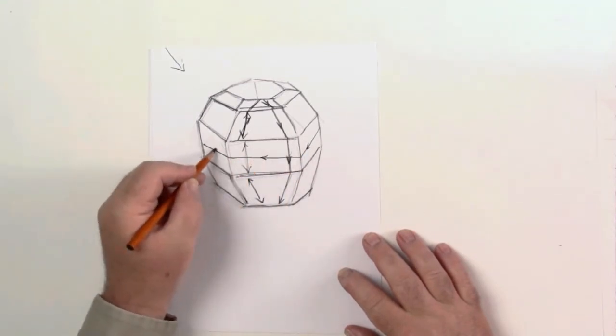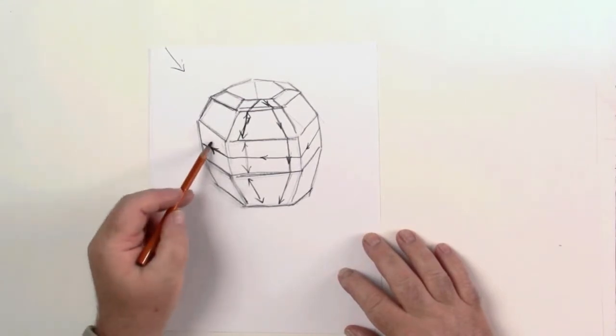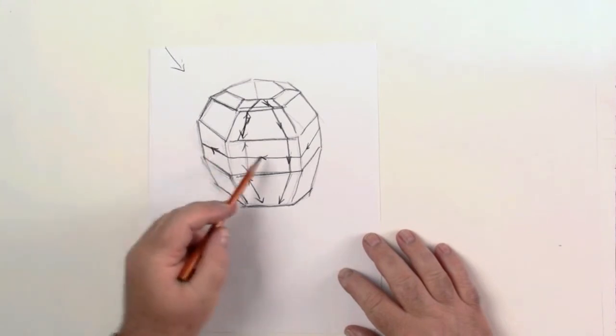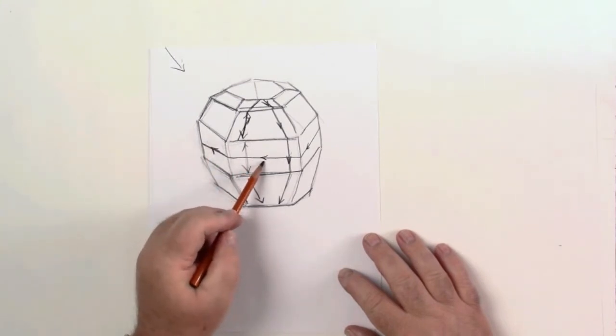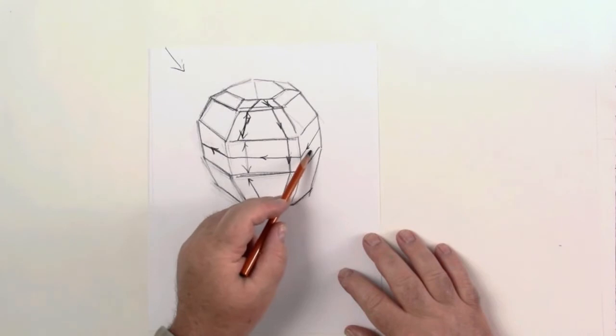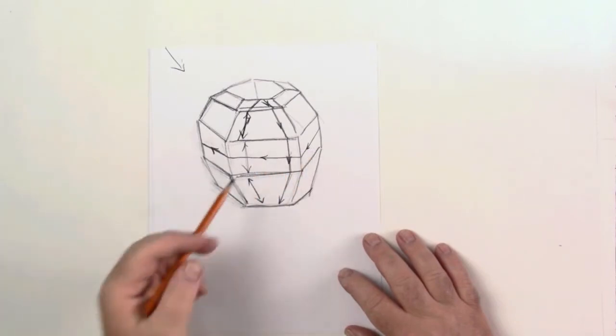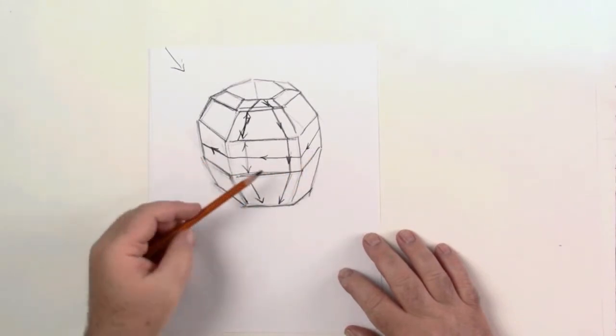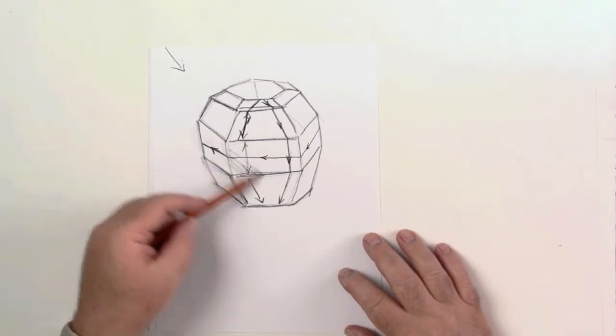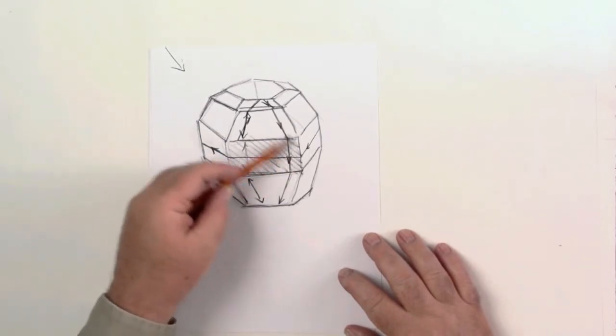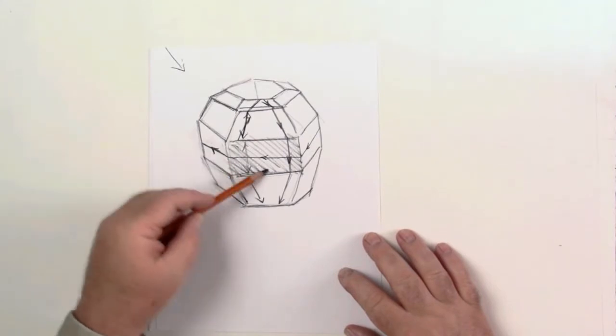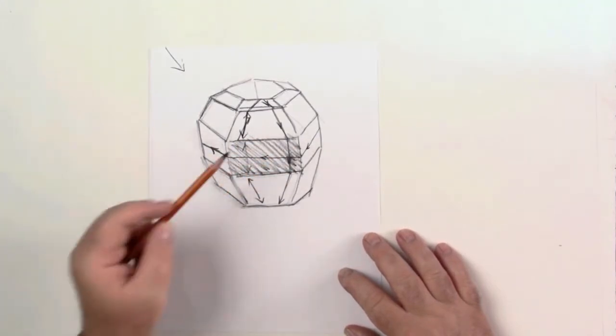Again, if I had a light source, this would be lighter than this, and this would be perhaps a little darker than this, depending on the reflected light. And so, again, we could start to put value on these things and start to create the illusion of form by using planes.